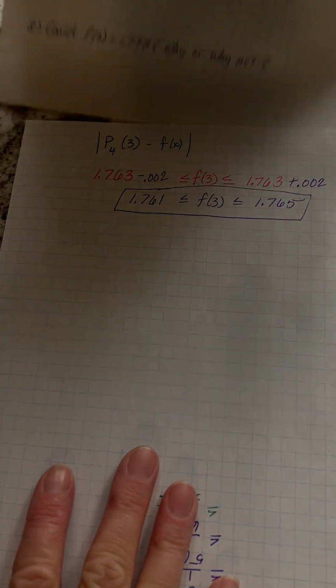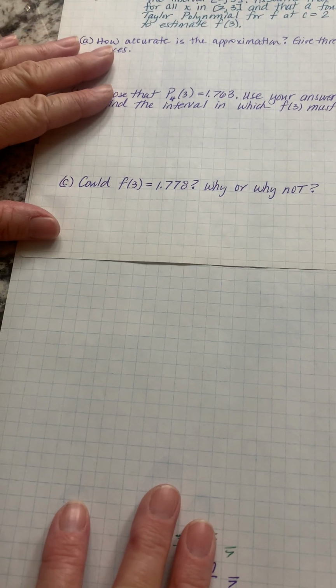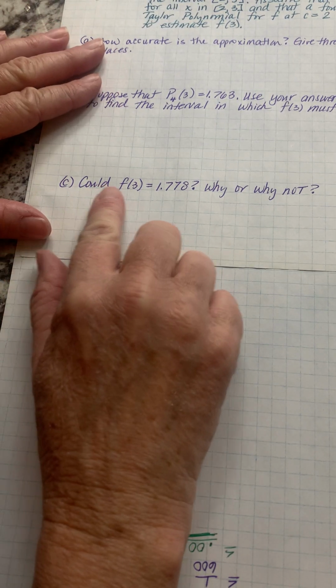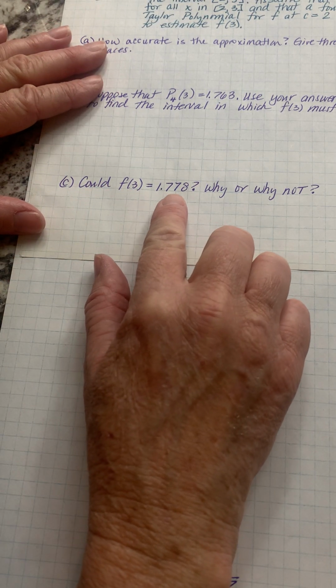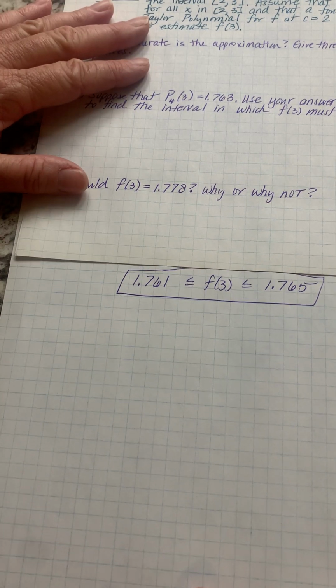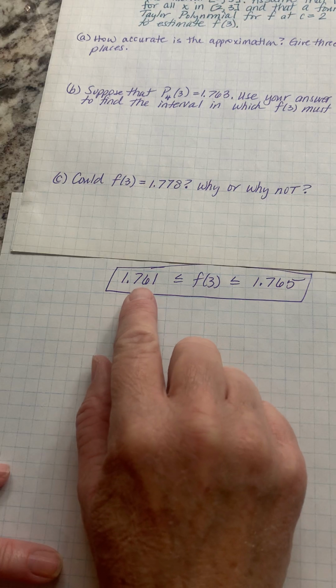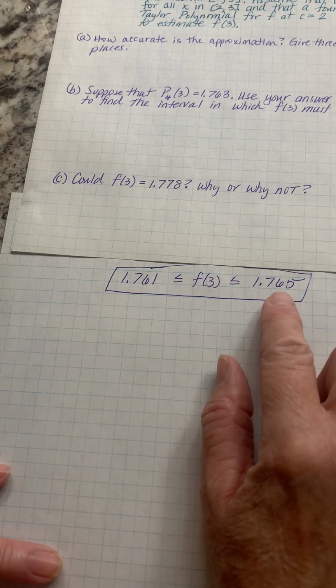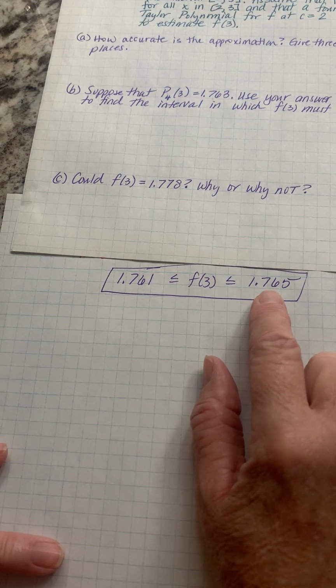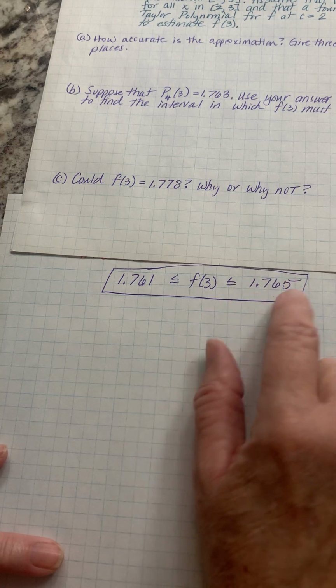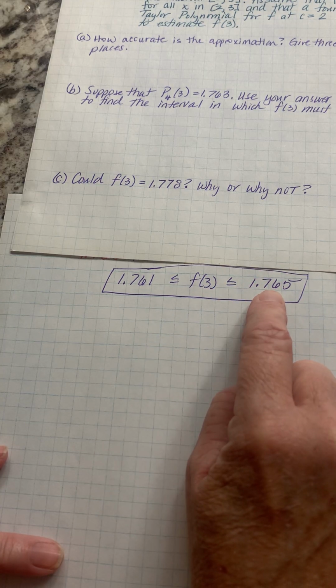Part C asks, could f of 3 equal 1.778? Why or why not? So we're going to look at our interval. 1.778 is higher than this, right? This is the highest it can be in our interval.